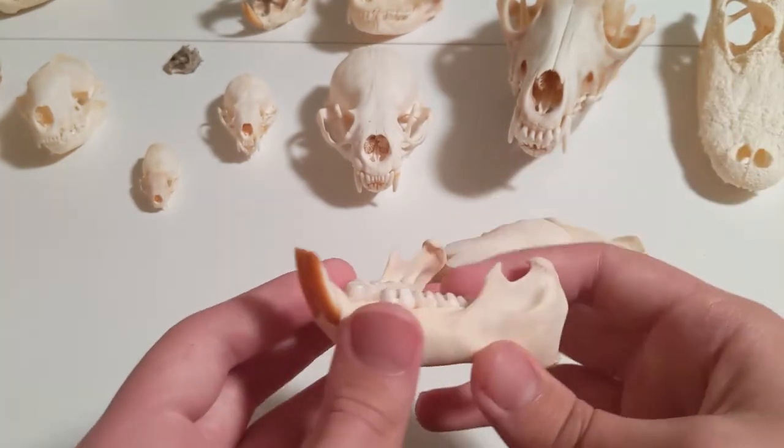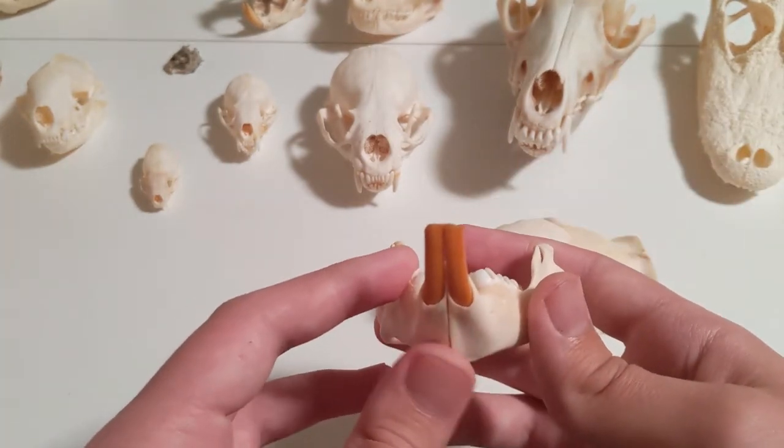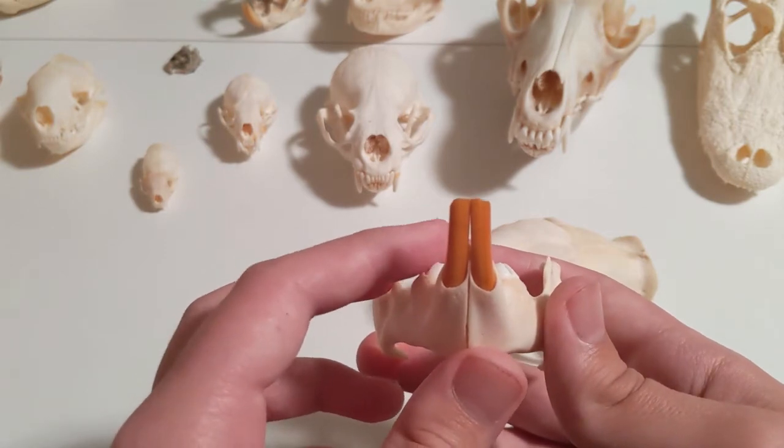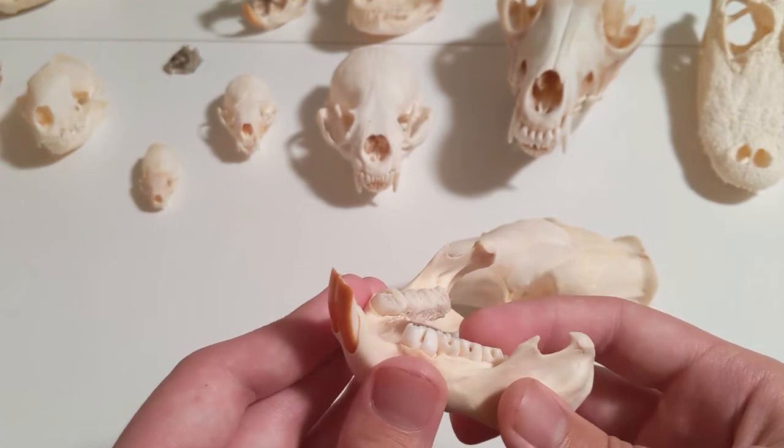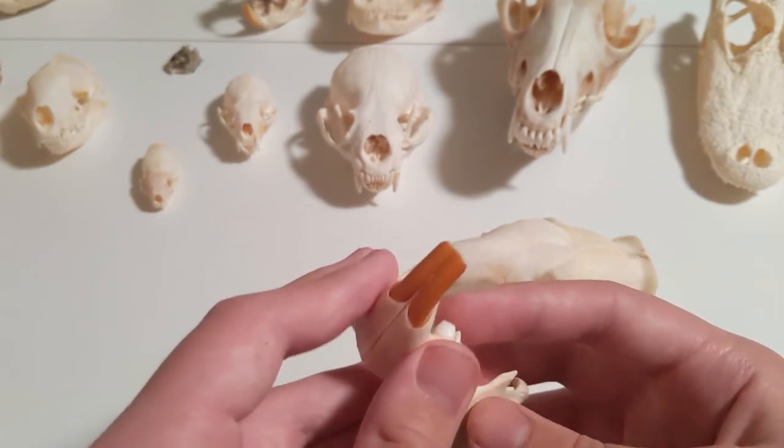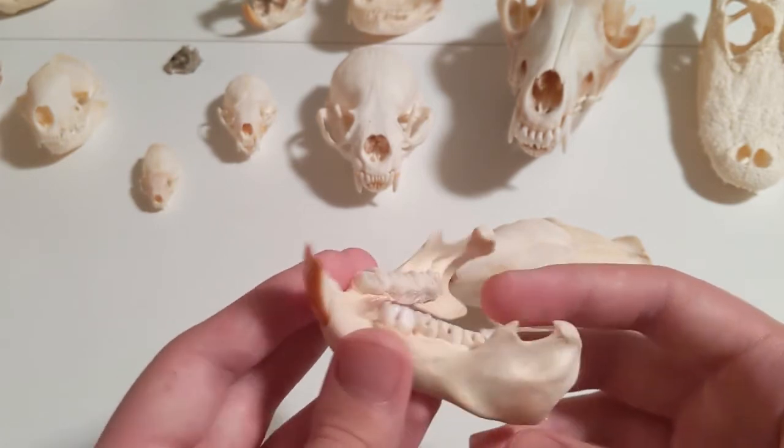And they never stop growing, just like with muskrats, like all rodents. Their teeth keep growing their entire lives, and that's because they wear down when they're eating the foods that they eat, such as bark. And so that's why they keep growing.